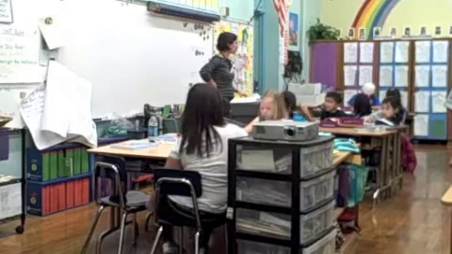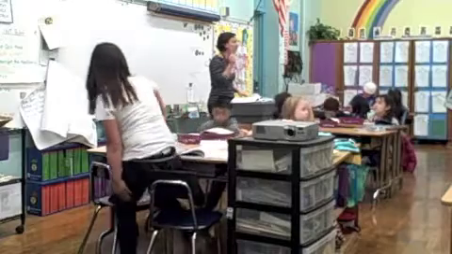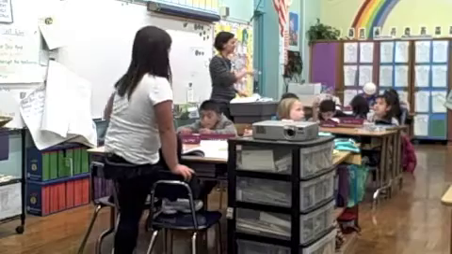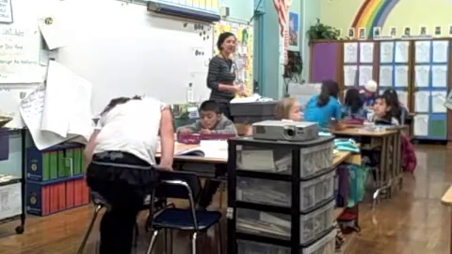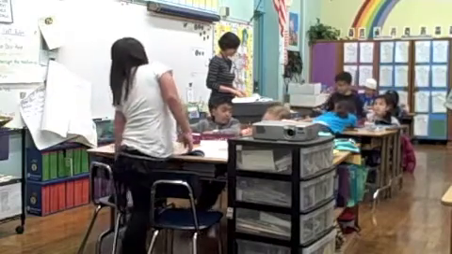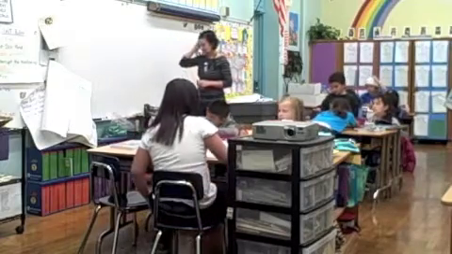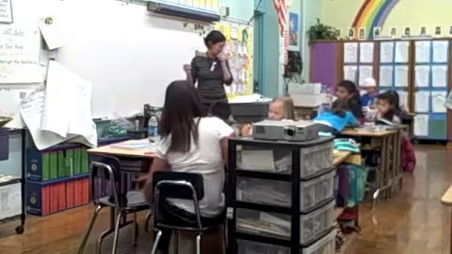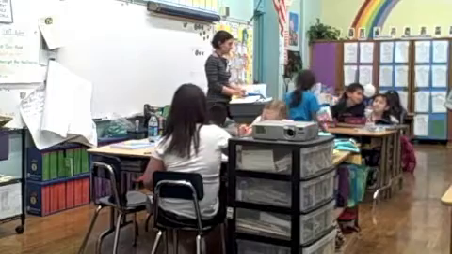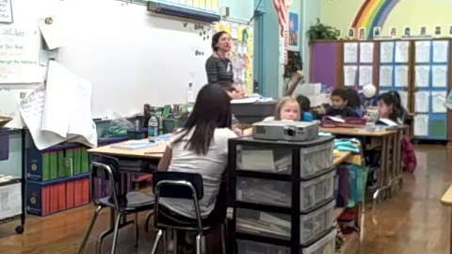If you don't have a partner, talk with your table. When we think about counting by 2s and all the multiplication by 2s, is this the same? What is the same and what is different about what we're doing with 5s and 2s? Who wants to share one thing that you feel is the same as doing multiplication by 2s?